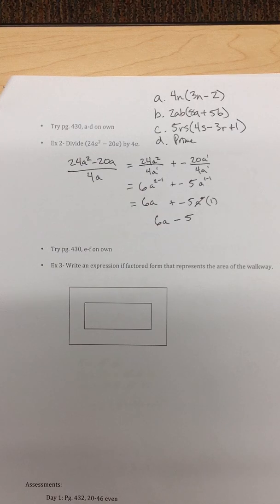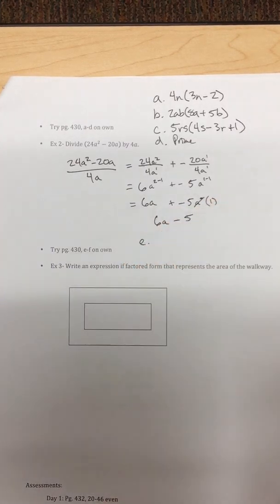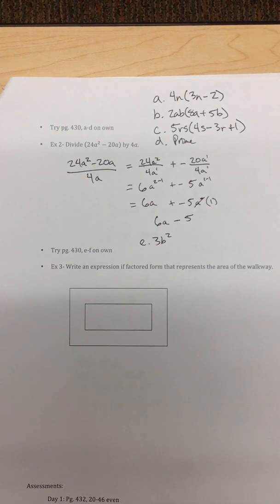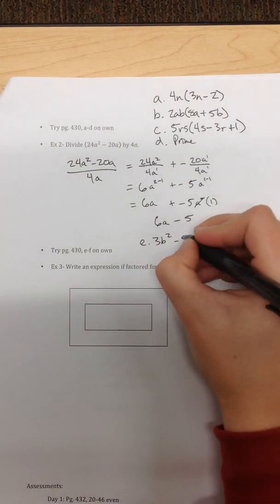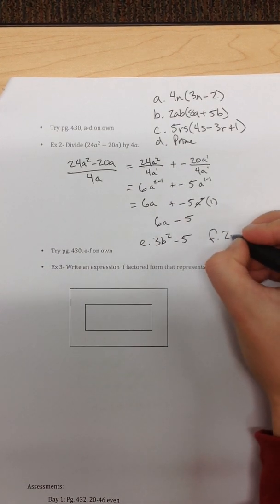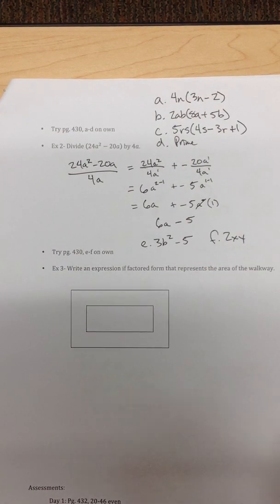Alright, on page 430, try out E through F, and I'll get you the answers. So for E, they got 3b squared minus 5. And then for F, they got 2xy plus 1.